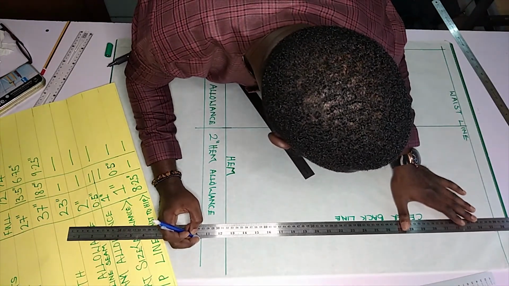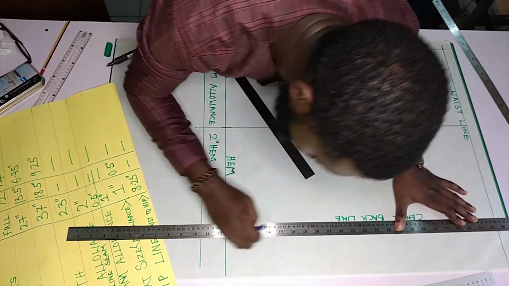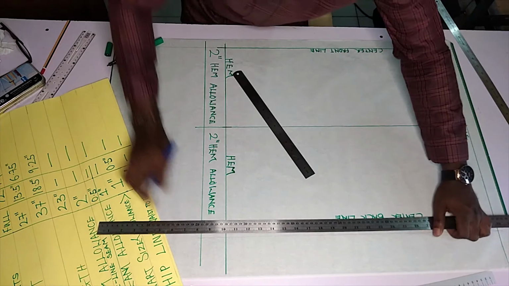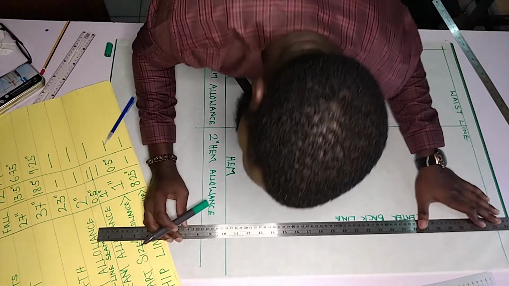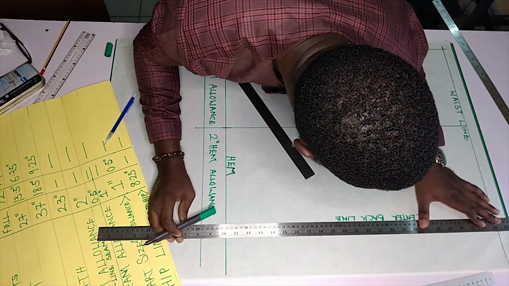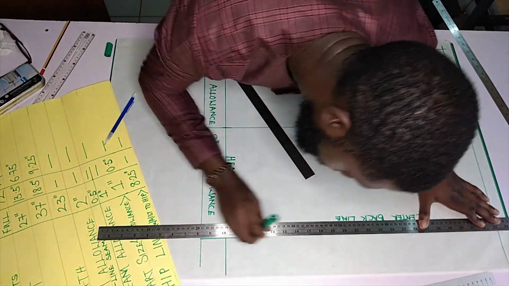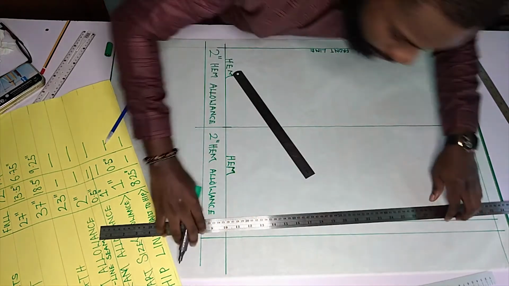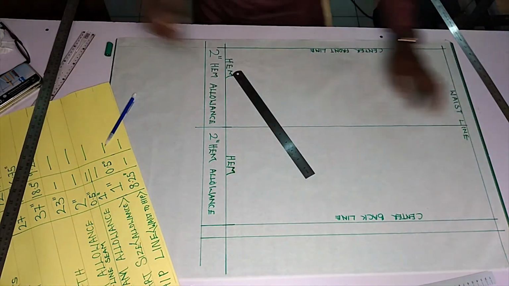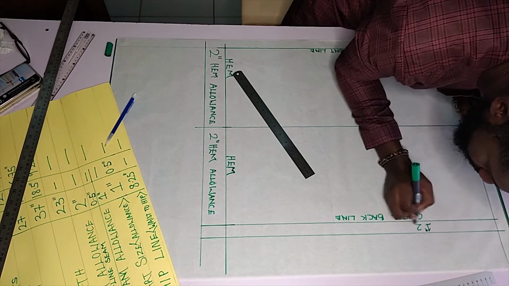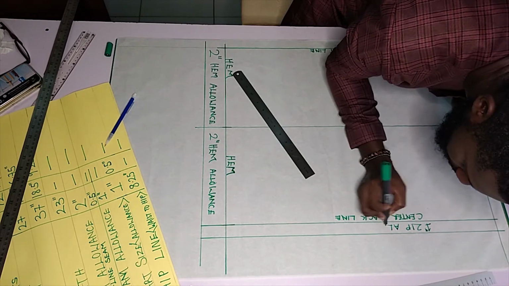Make sure your ruler aligns with your line. I will do that with my marker as well, just to give you guys a very good view of the lines. Yes, that is it. So here we'll be adding our 1 inch zip allowance.